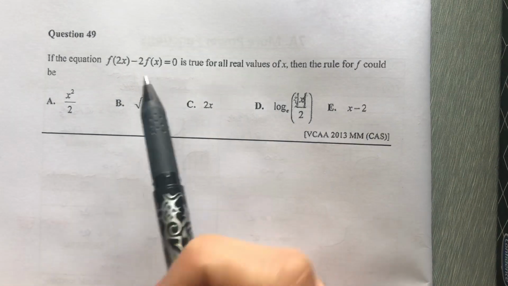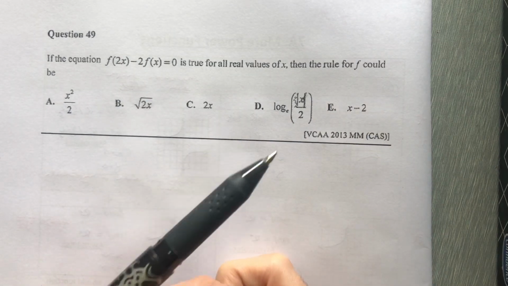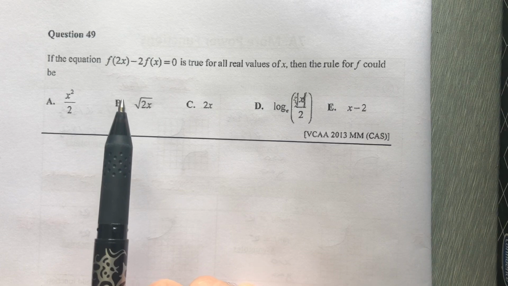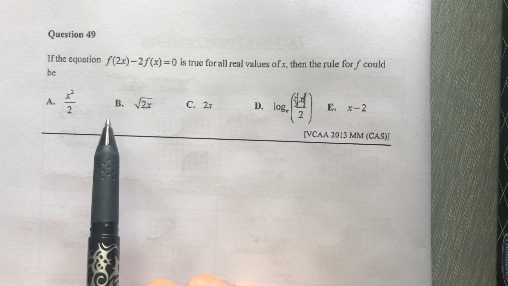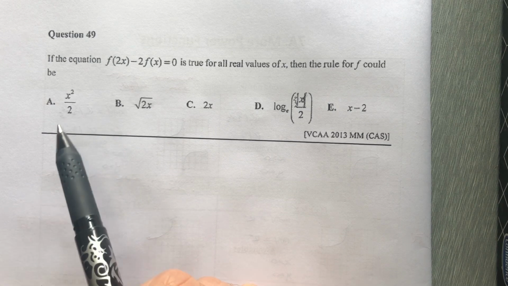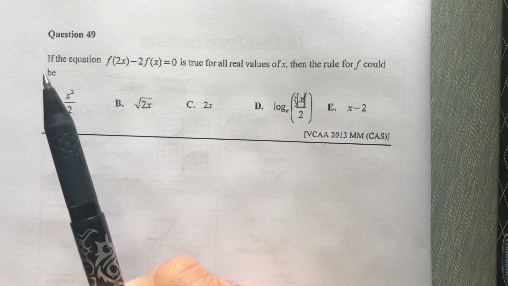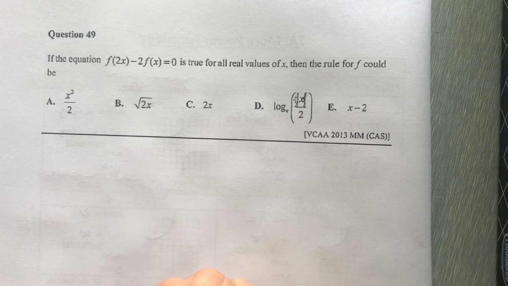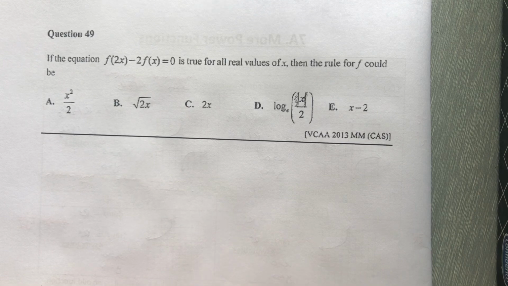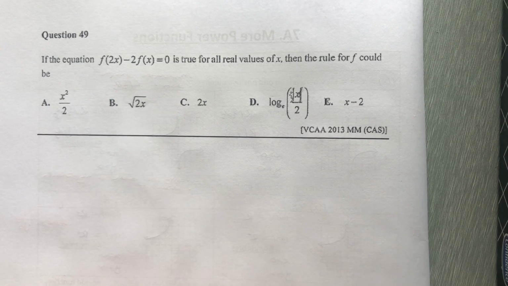Okay, now with this question, I honestly can't think of another way to do it apart from trial and error. There might be, and if there is, as I said, I don't know it right now. There's nothing wrong with using a bit of trial and error in these multiple choice questions. It will take you a little bit longer, so it's probably not ideal, but it will work.